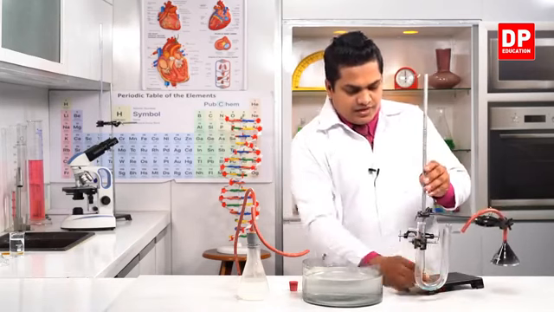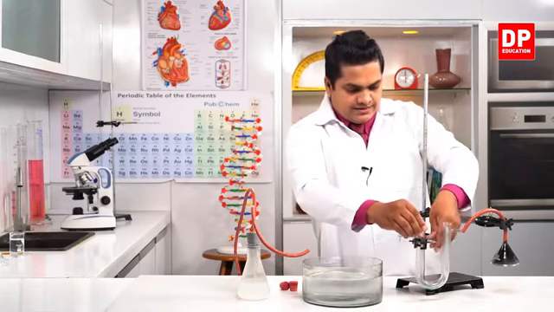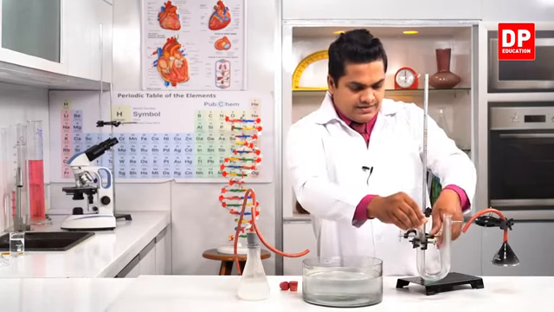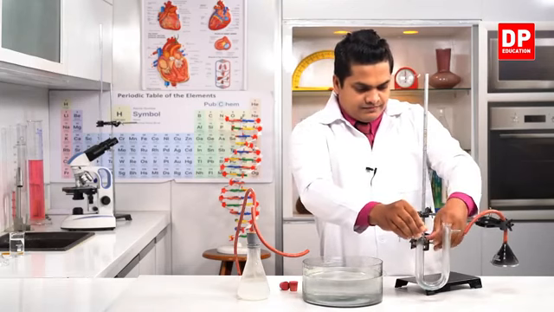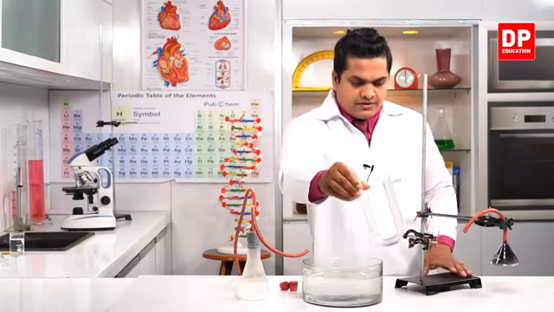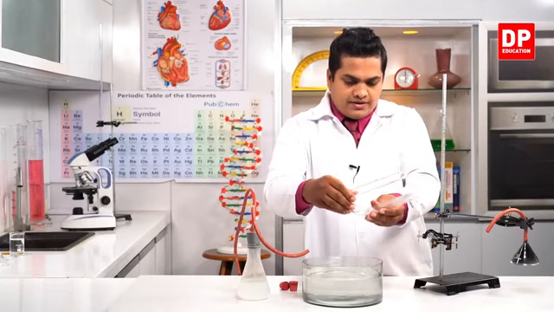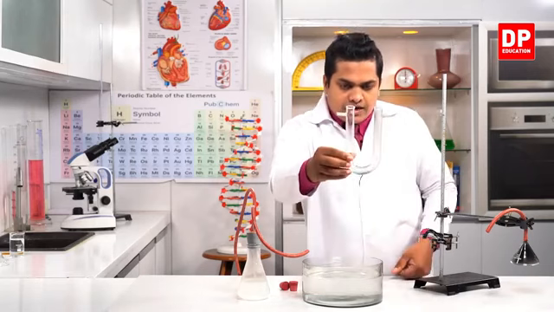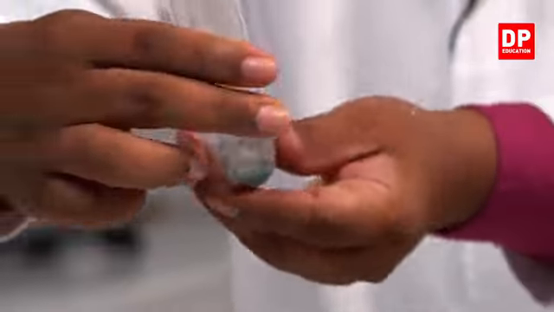Okay then. So here you can observe the color of copper sulfate in here right now. See, the color of copper sulfate solution has converted into a blue color, right?